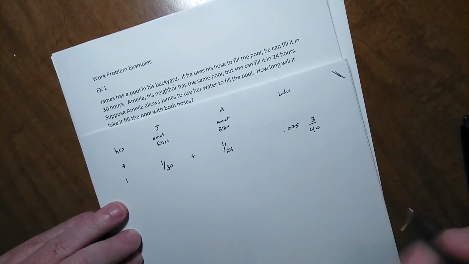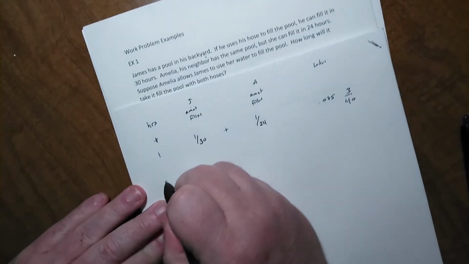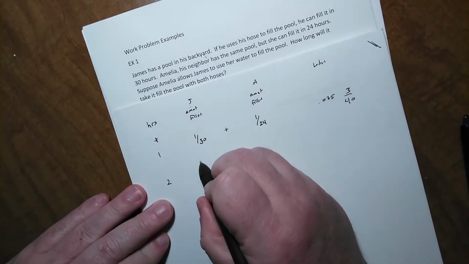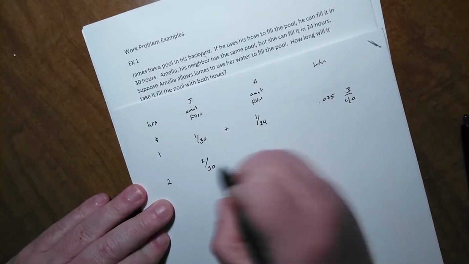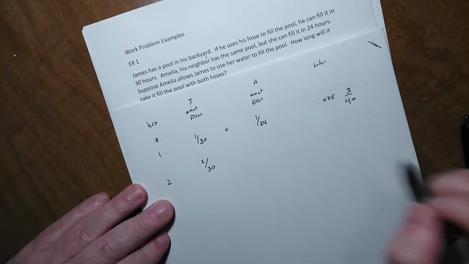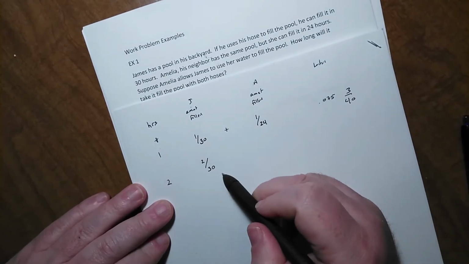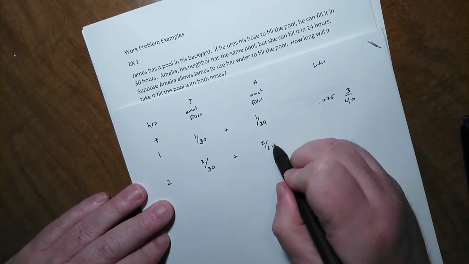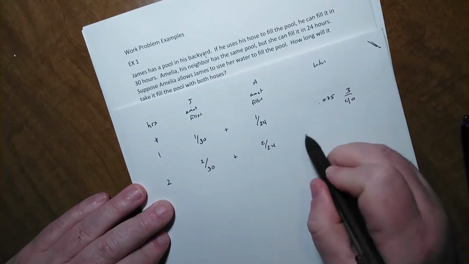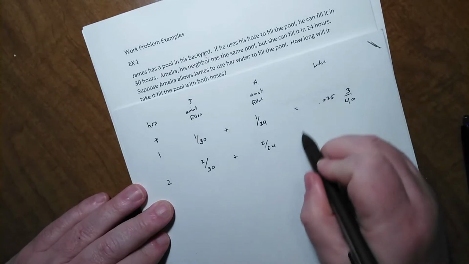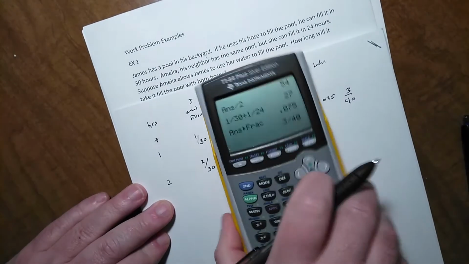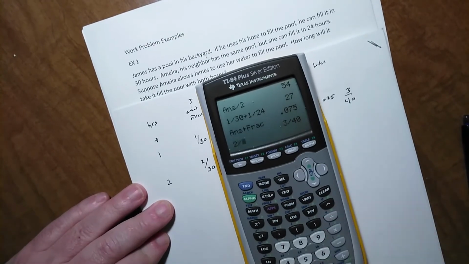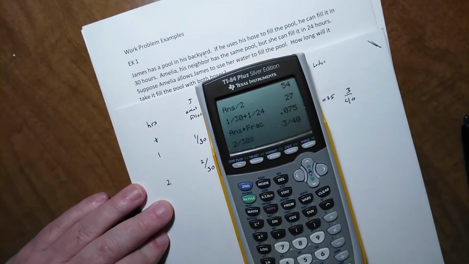Let's take a look at what happens in hour 2. In hour 2, James's hose would have filled a total of 2/30 of that pool. When he gets to 30/30, he would have the whole thing filled. Plus we're going to have 2/24 here. Now we add those together: 2/30 plus 2/24.